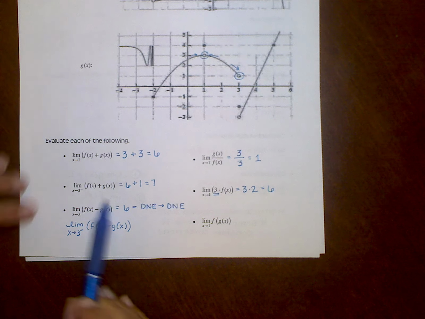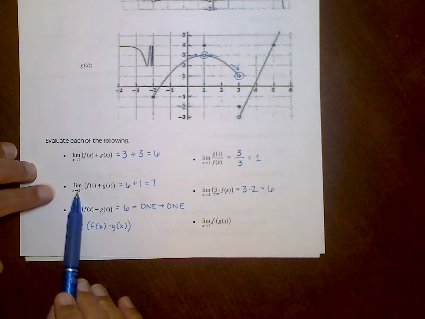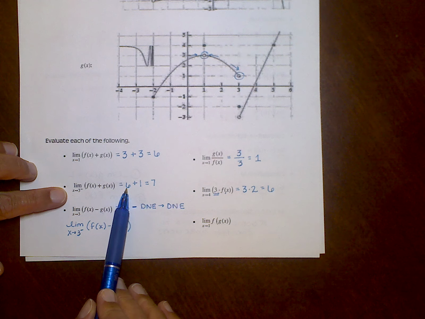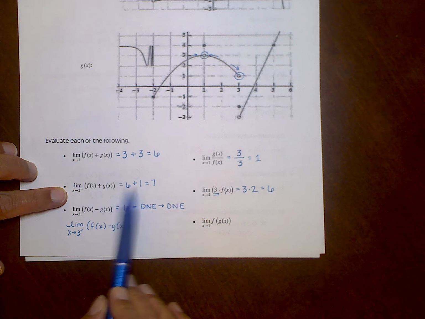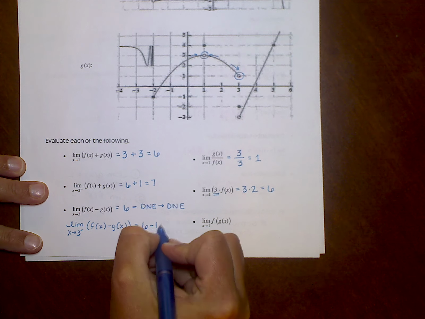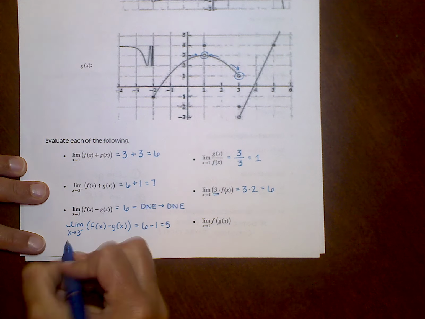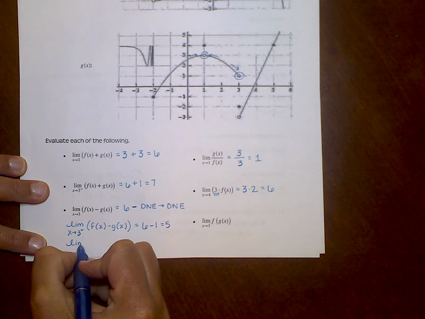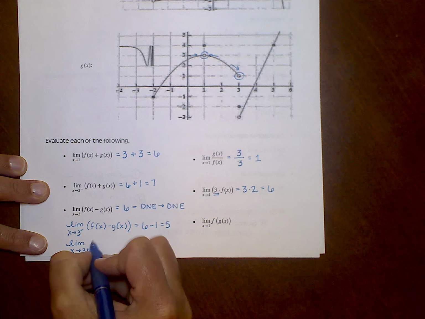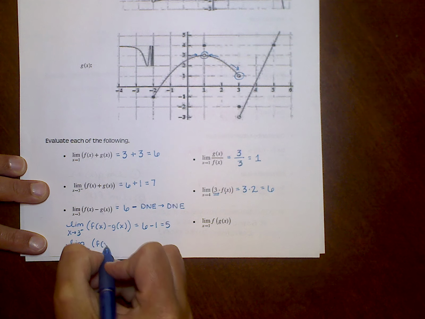And so let's do this. I'm using my numbers from up here in this one. The limit as x approaches 3 from the left is 6. The limit as x approaches 3 from the left here is 1. So this I would say is 6 minus 1, which is 5. And then I would have to look at that limit as x approaches 3 from the right of f of x minus g of x.